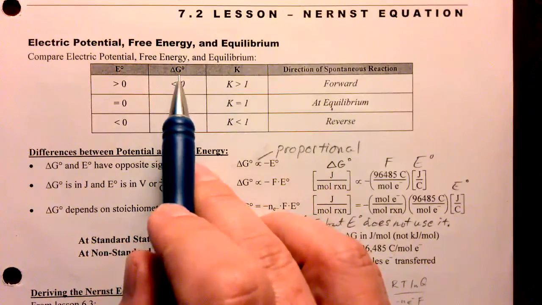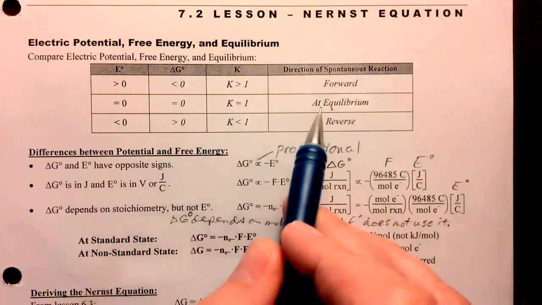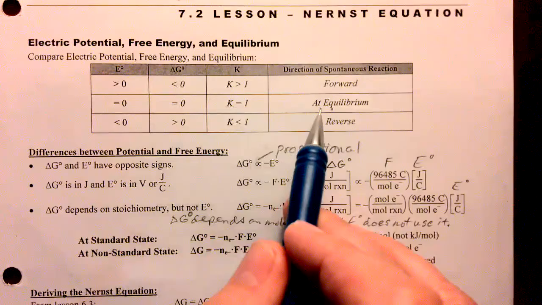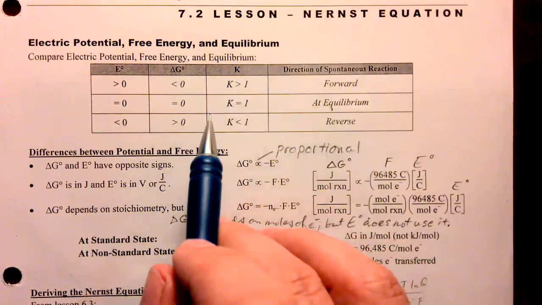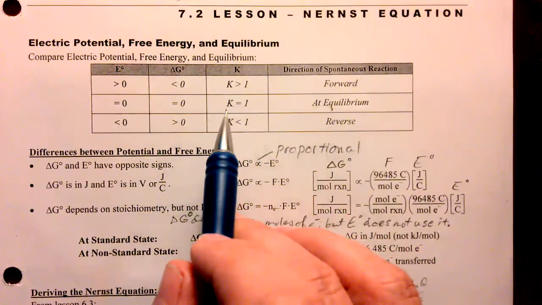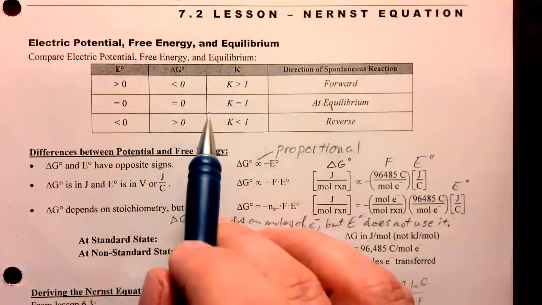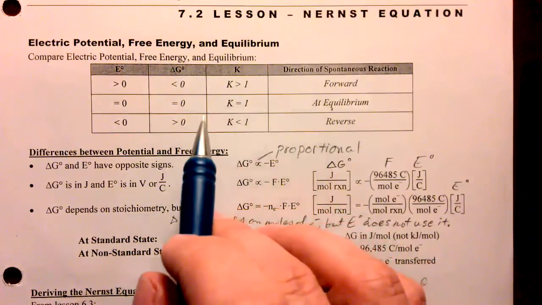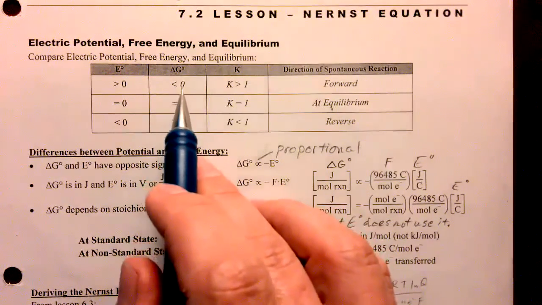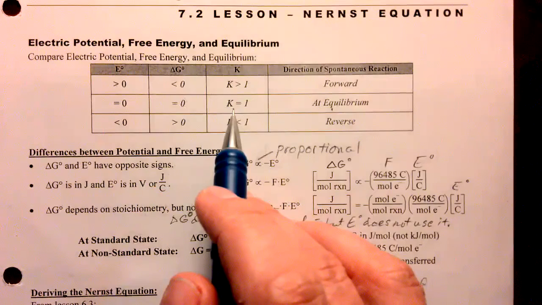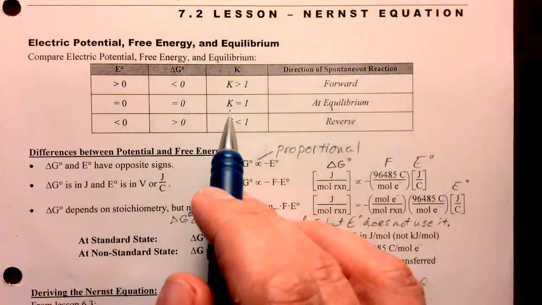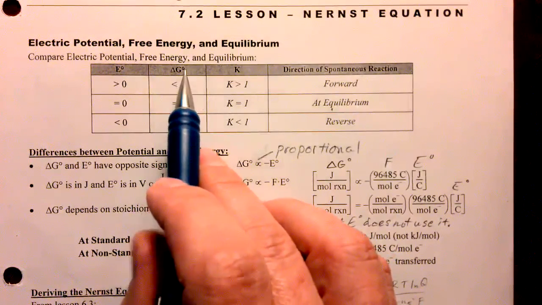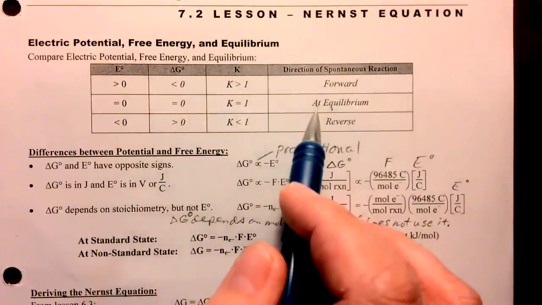Now, if you're lucky enough, so to speak, that your standard conditions are also at equilibrium, well, then K also equals 1, because the definition of equilibrium is that Q, your current conditions, are equal to K. You might need to stop and pause and write this stuff out, but it does work. At equilibrium, Q, your current conditions, must equal K. But at standard conditions, Q equals 1. So both Q and K are equal, and they both are equal to 1 if the standard conditions are such that you are at equilibrium.